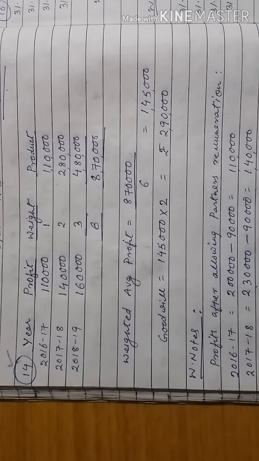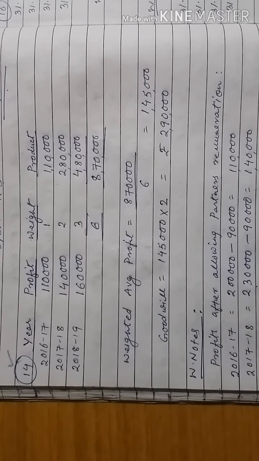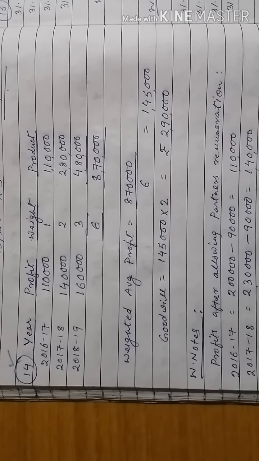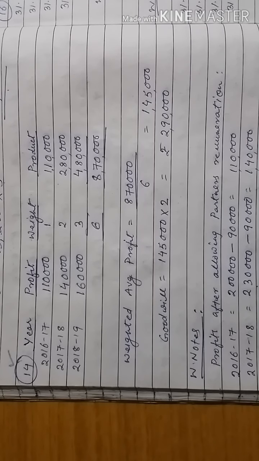Now come to question number 14. In question number 14 there are some adjustments too. You can see in the question the profits given are: 2016-17 it is 2 lakh, then 2017-18 2 lakh 30,000, 2018-19 it is 2 lakh 50,000, but they have to be adjusted because the remuneration of partners has to be adjusted.